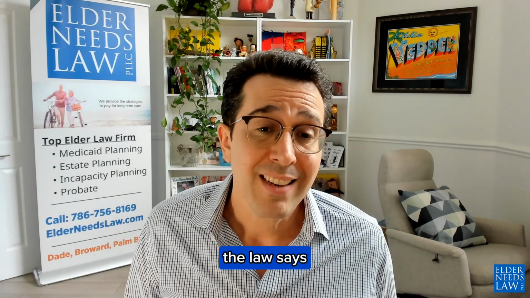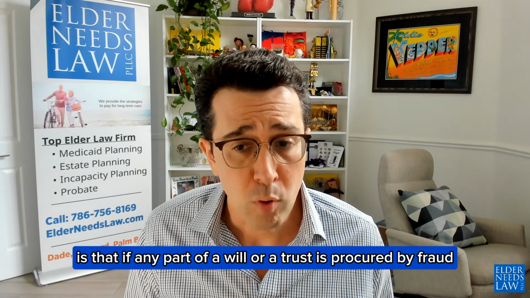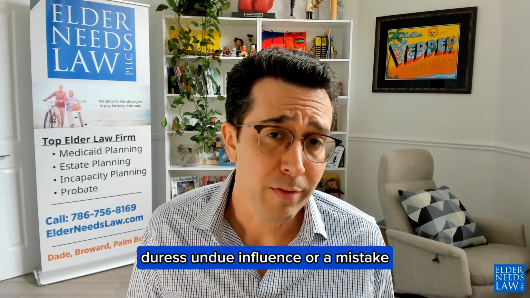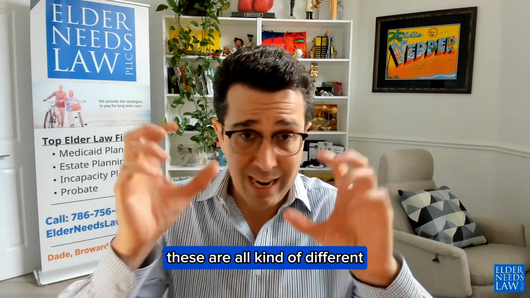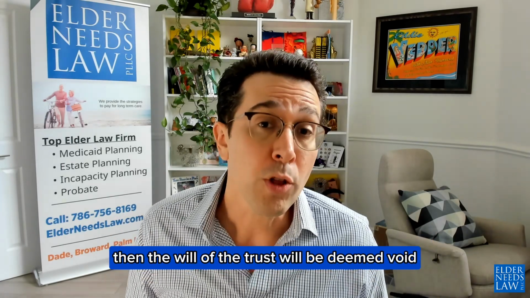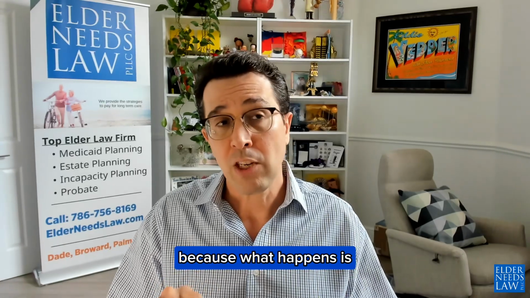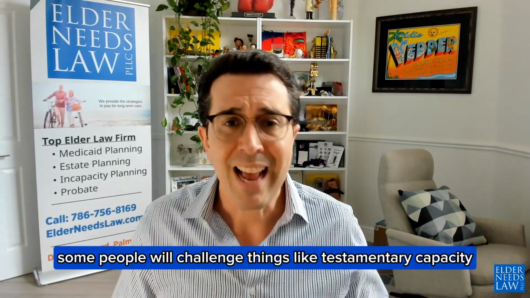The law says that if any part of a will or a trust was procured by fraud, duress, undue influence, or a mistake, these are all different causes of action that someone can bring, then the will or the trust will be deemed void. So let's dig deeper into it, because some people will challenge things like testamentary capacity.